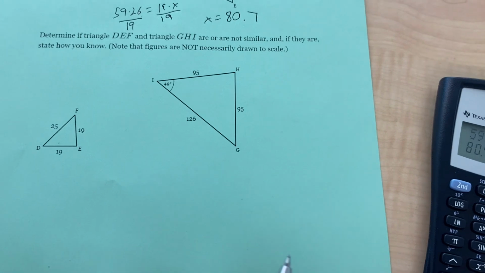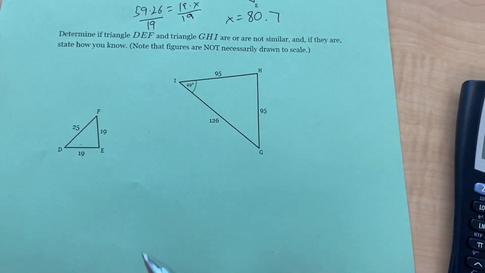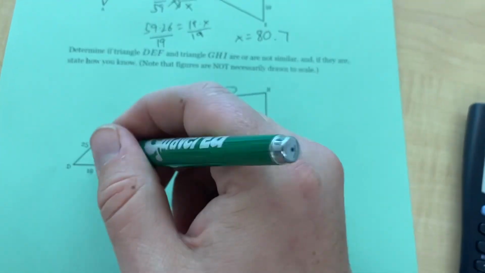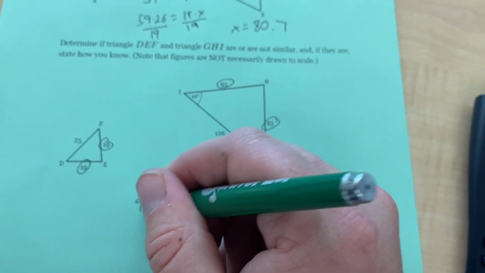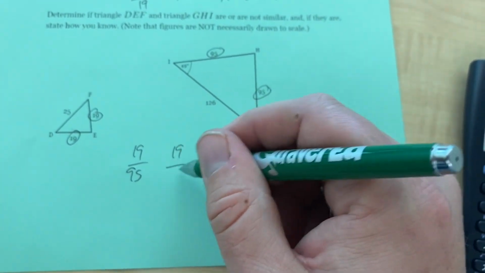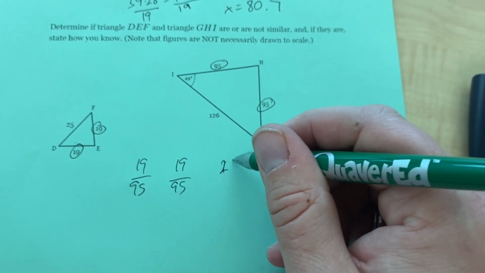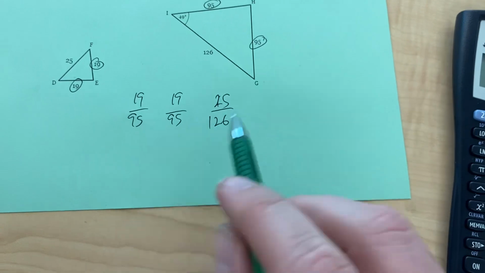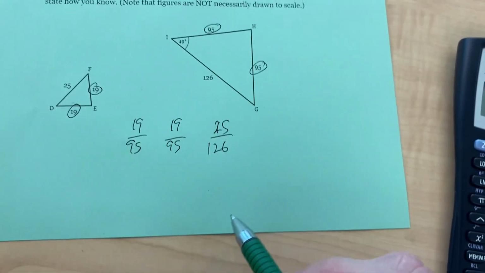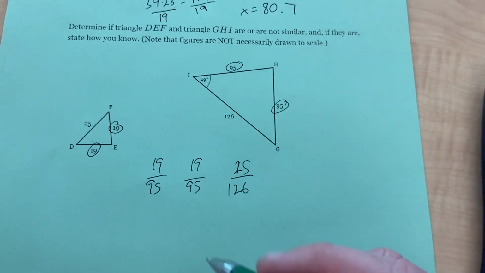Determine if these triangles are or are not similar. This would normally be a little bit more labor intensive, but as it happens, I have two sides that are the same between both of these. So it's 19 as compared to 95, 19 as compared to 95, and then 25 as compared to 126. So I just have to see if all these are equal. If all these are equal, it's going to be proportional. It's going to be similar.